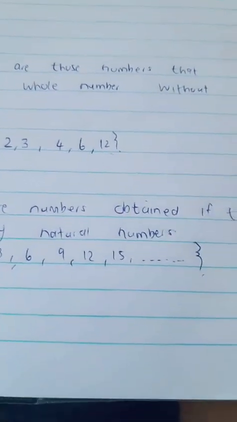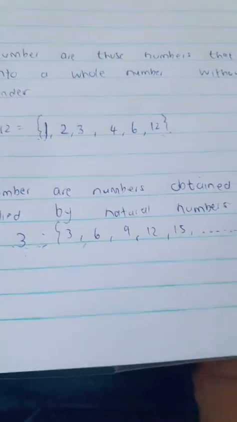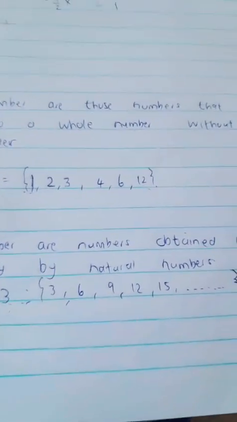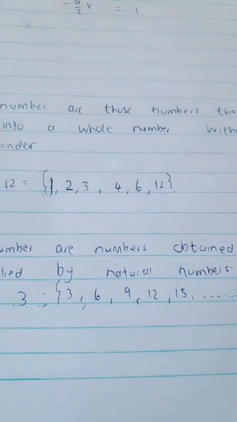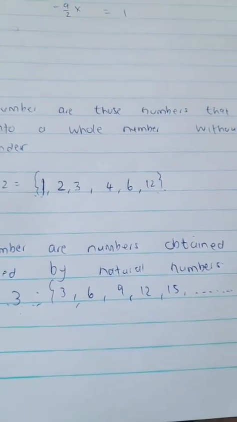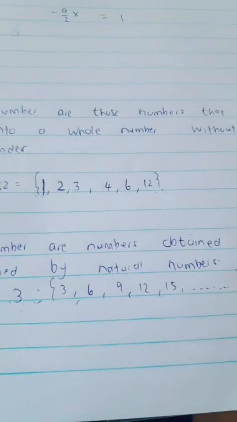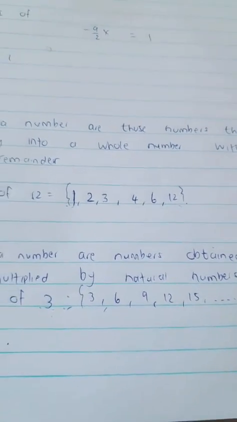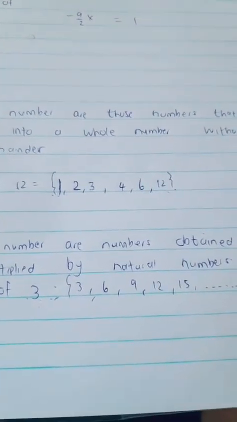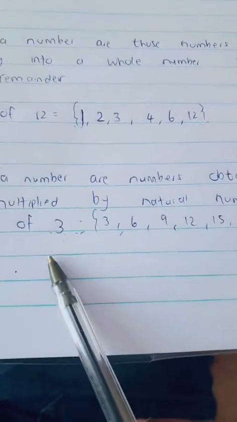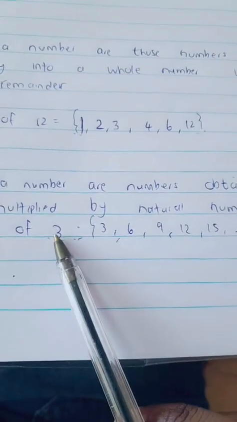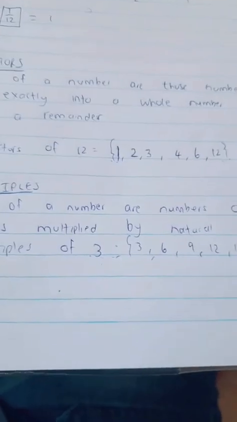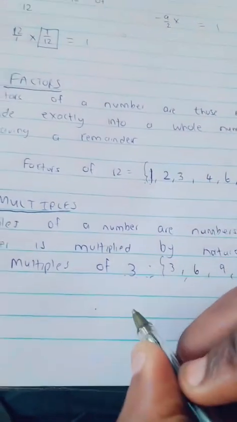We cannot ever list all of them, because natural numbers go all the way to infinity. But oftentimes when they ask us to list multiples, they'll give us a range. They'll say, list the multiples between maybe 1 and 15. Or they'll say, list the multiples between 20 and 30. Then you have to list only those multiples of 3 between 20 and 30. For instance, if they said list the multiples of 3 between 20 and 30, then you would list those multiples. And what would those multiples be?